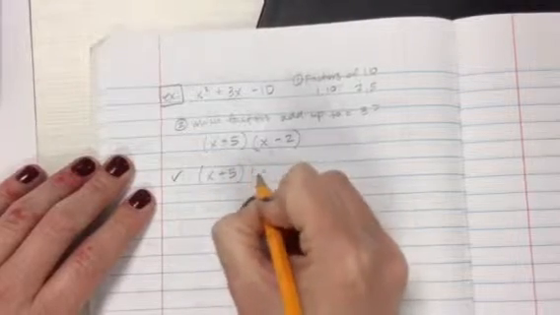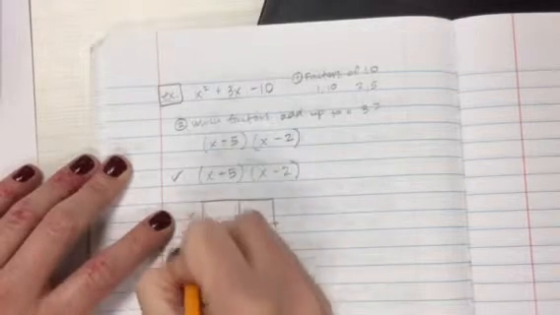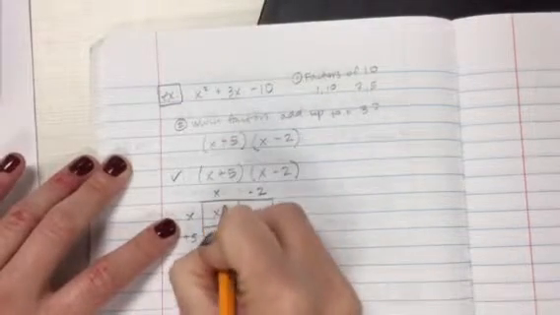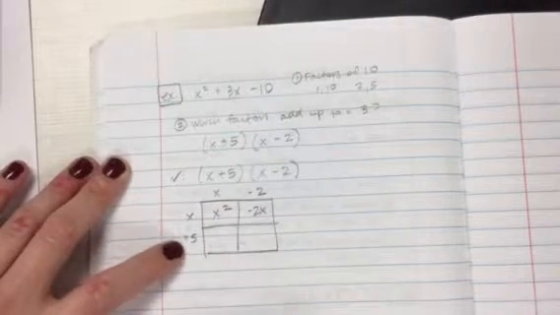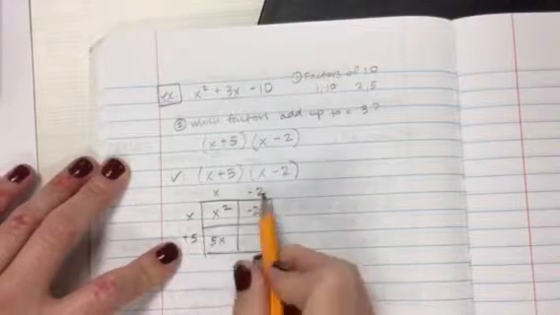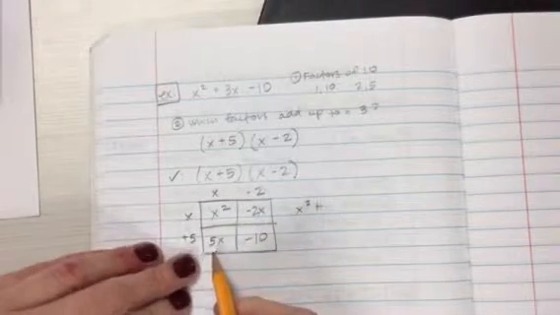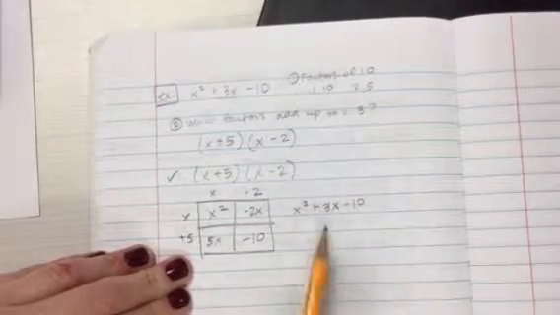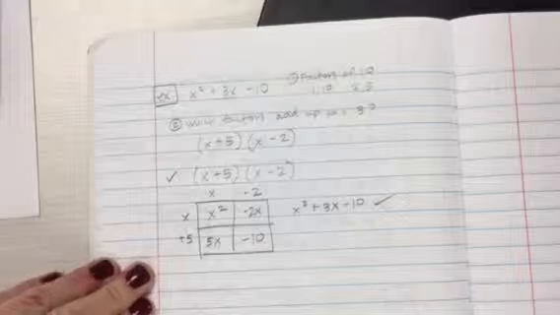X plus 5 times x minus 2. We can do our box method. X plus 5, x minus 2. X times x is x squared. X times negative 2 is negative 2x. X times positive 5 is 5x. And 5 times negative 2 is a negative 10. We get x squared plus negative 2x plus 5x, which adds up to be positive 3x, and then our negative 10, minus 10. That matches our original expression, so it checks out. We're right. Okay, pause if you need to.